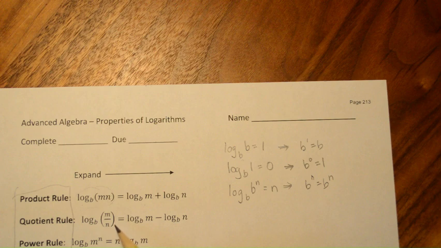Then I have the quotient rule, which says that I have log base b of m over n. A quotient is the same thing as doing the difference of the individual logs, right? So if this were, I don't know, a squared over b, then log base b of a squared over b is log base b of a squared minus log base b of b. So it would just separate them into two separate logs, and it would be the difference of them.